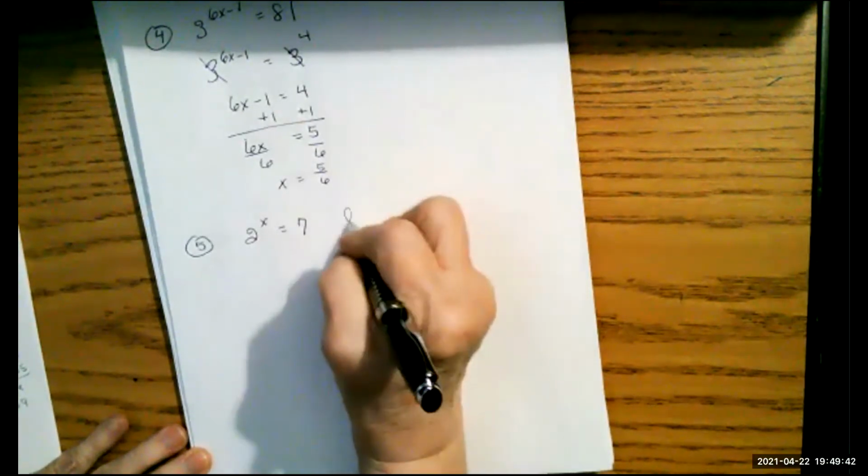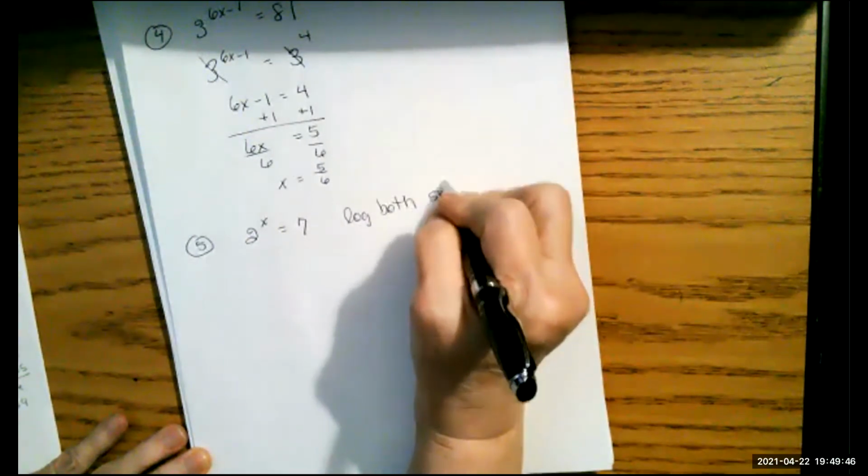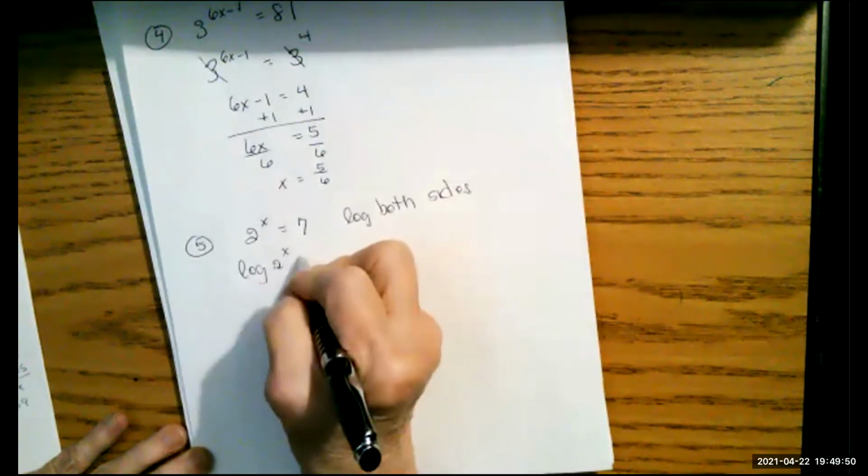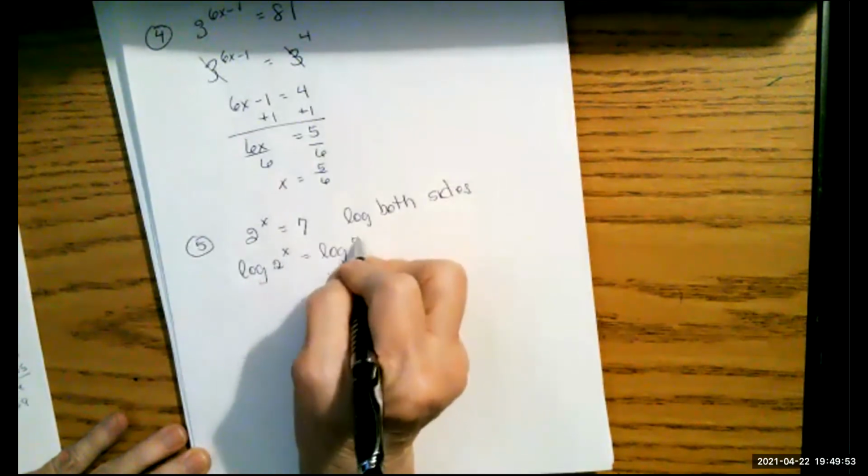Okay, let's do number 5. It's 2 to the x equals 7. And I know that I can't raise 2 to a power to get 7. So what I want to do is log both sides. So log of 2 to the x equals log of 7.